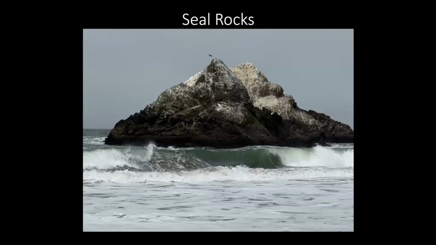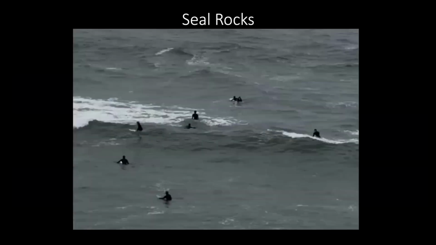There were a lot of birds there on the seal rocks. I was looking for any sea lions or seals. I saw something black swimming in the water, and nope, not seals, unless they're Navy SEALs.